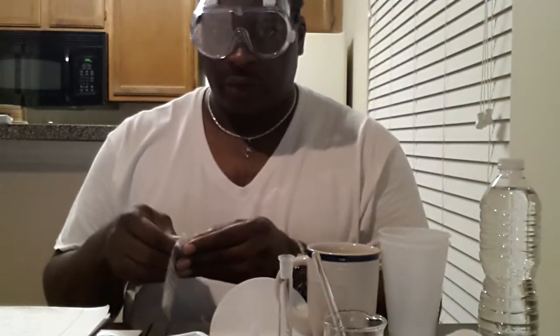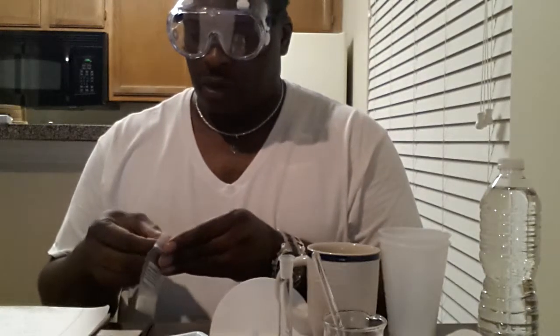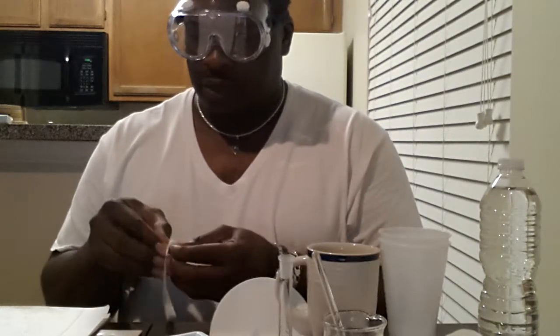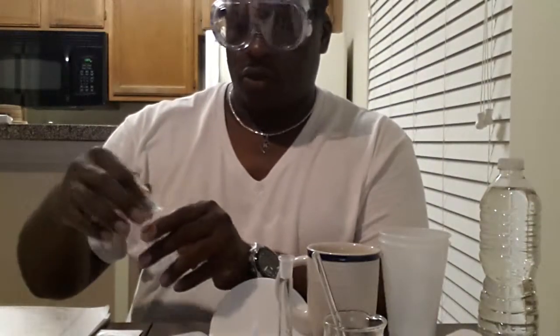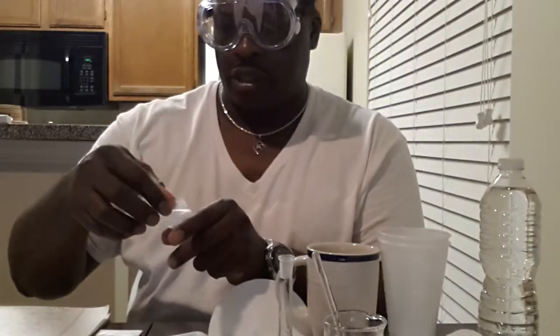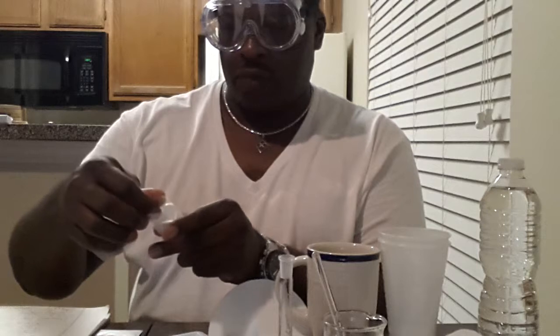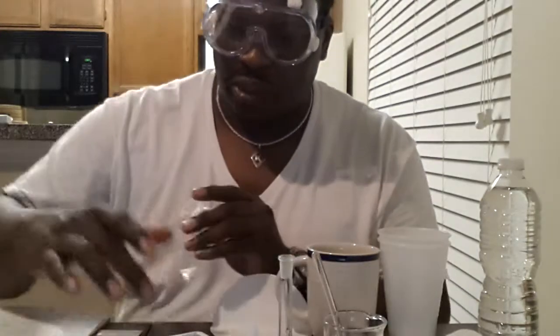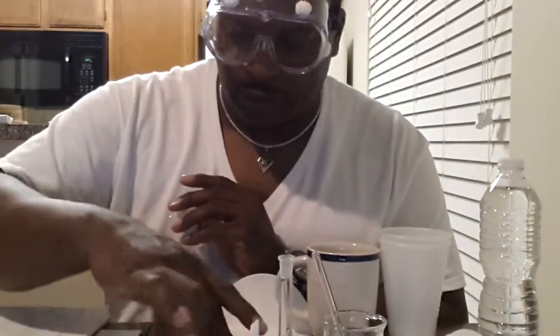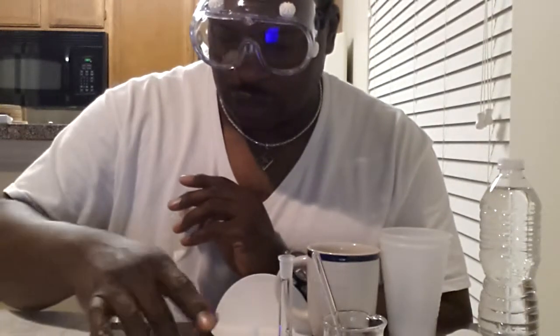So what we'll do here is measure off 1 gram into our little boat. Let me get this open. This is our calcium chloride, which is CaCl2 2H2O. So we'll get 1 gram of that. Let's turn on our scale.